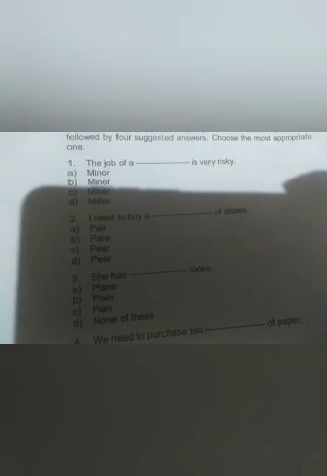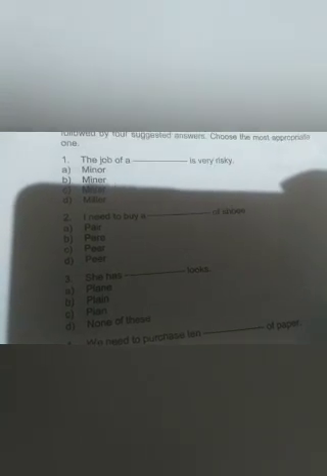Fill in the blanks with the appropriate word. Each question is followed by 4 suggested answers. Choose the most appropriate one. 1. The job of a dash is very risky. A. minor, B. miner, C. Mr., D. Miller. 2. I need to buy a dash of shoes. A. pair, B. pare, D. pear.